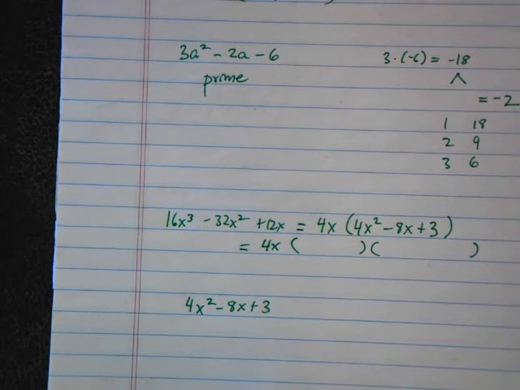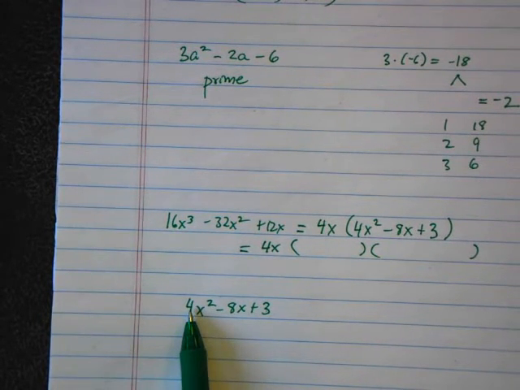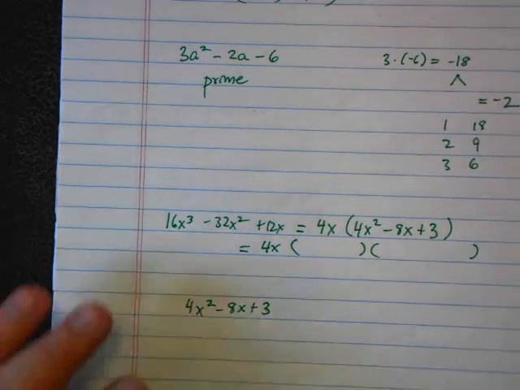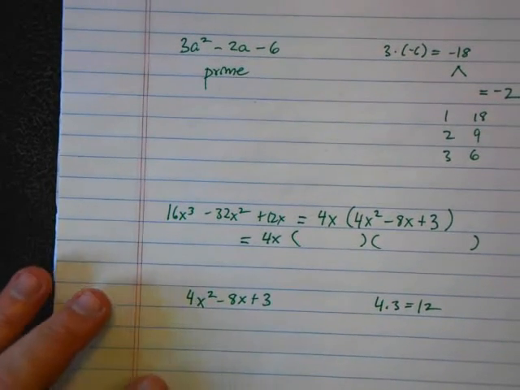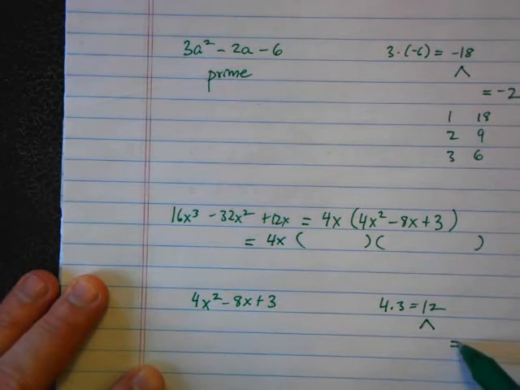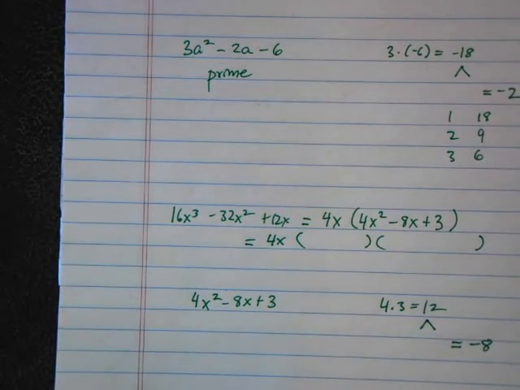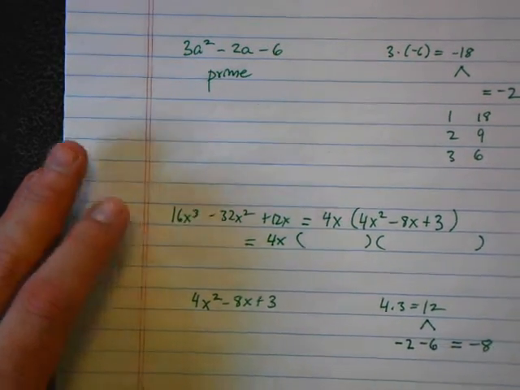Okay, now I notice I have 1, 2, 3 pieces. I notice there is no GCF. This first number is not the number 1. That tells me multiply the ends. 4 times 3 is 12. Can I factor the number 12 to make the pieces add up to be a negative 8? Can I get the number in the middle? Yes. How? I wrote them as negative 2 and negative 6.